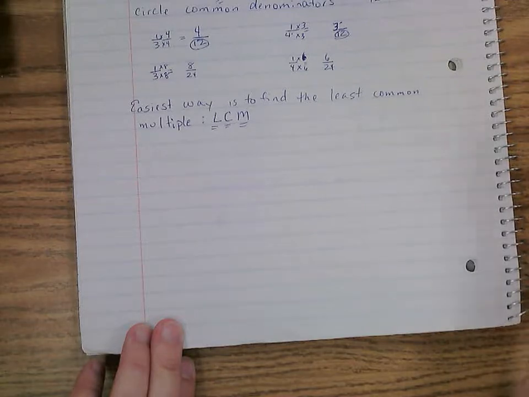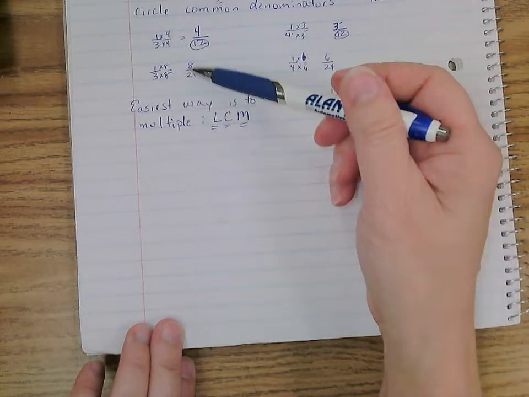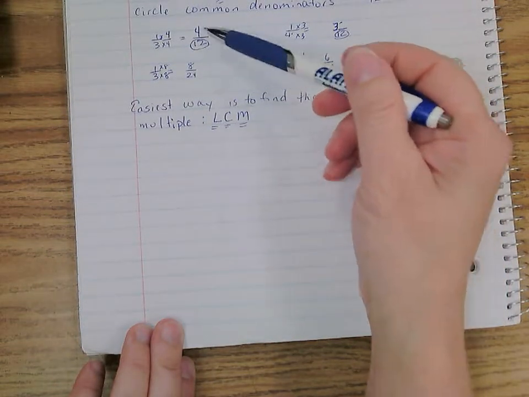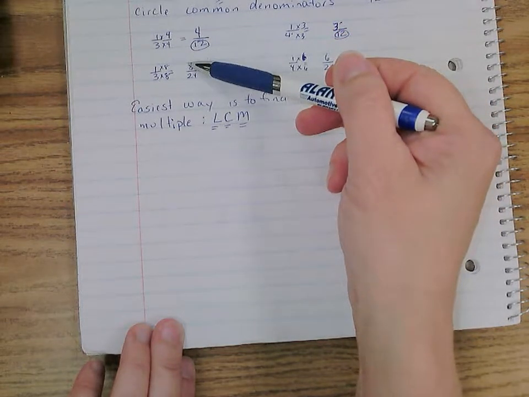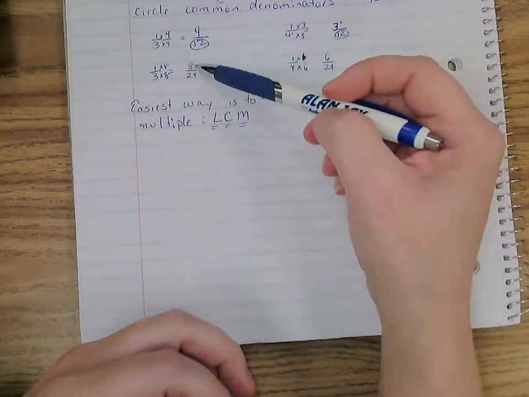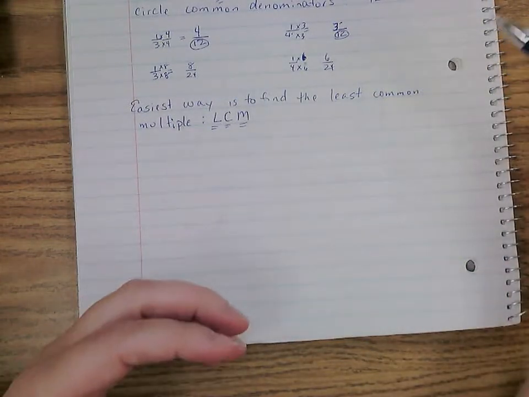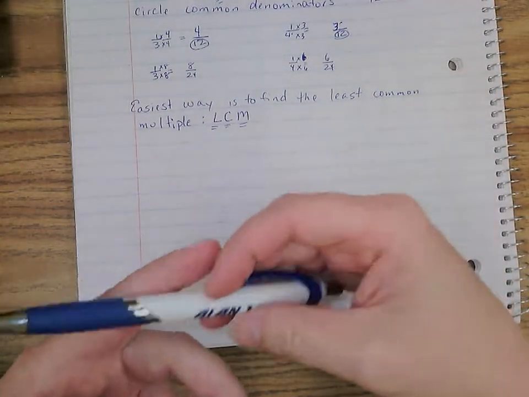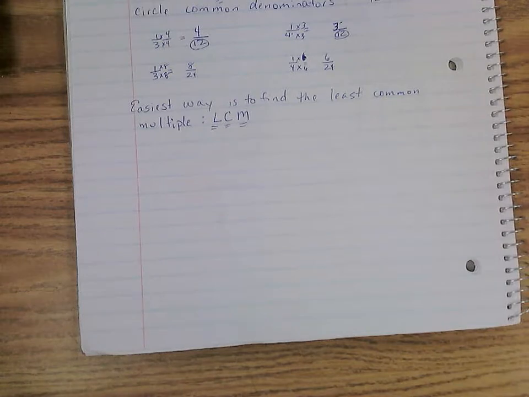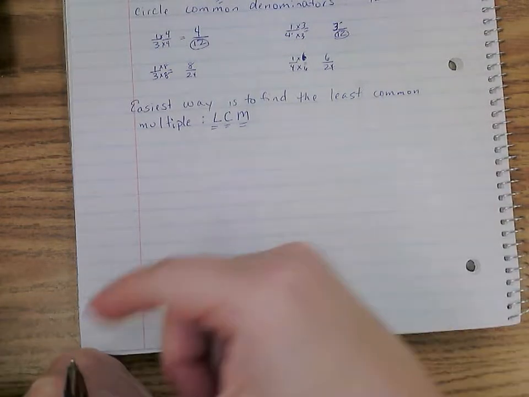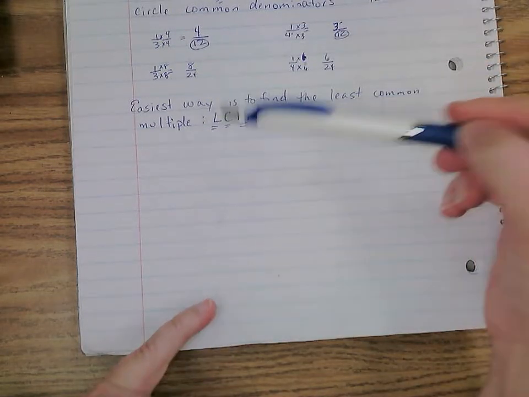The reason this is the easiest way is because you make the smallest fraction. See, 4/12 is a lot simpler than 8/24. And when you add and subtract, you may have to go back and reduce your fraction or make that fraction into a simpler form. So it saves a step later on when you add and subtract fractions. So the easiest way is to find that least common multiple.